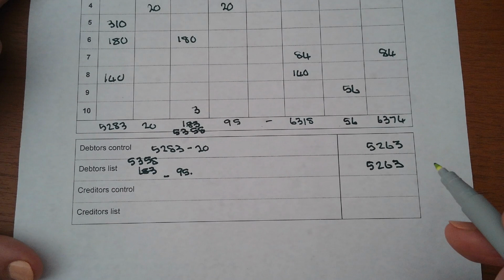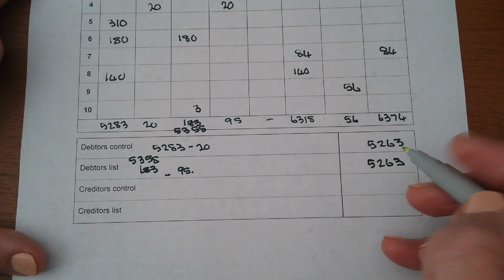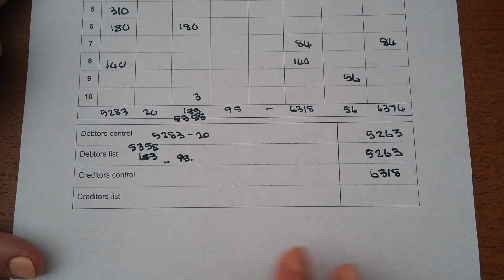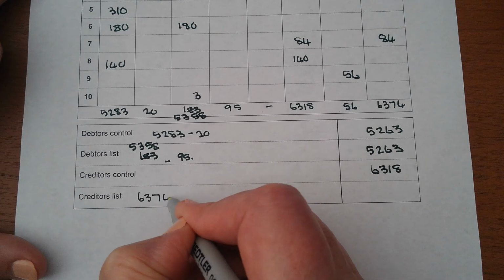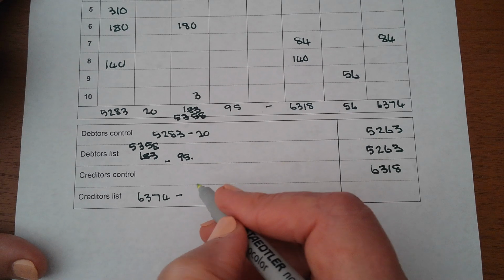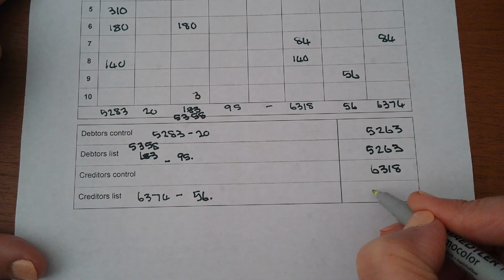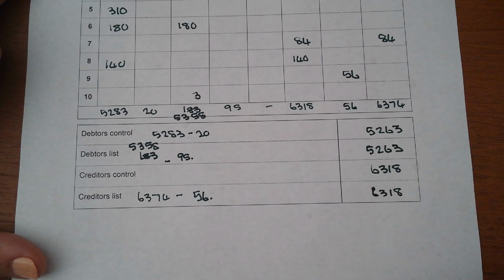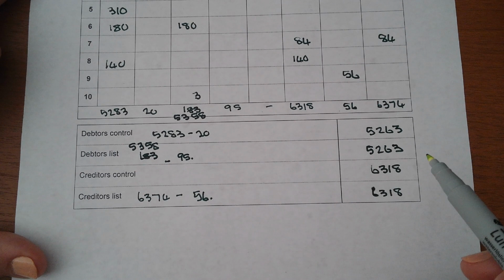In the creditors control, there's only an amount on the credit side, so the balance is 6318. In the creditors ledger, we have 6374 on the credit side, and there's 56 on the debit side, and that gives me then a total of 6318. So now my totals and my balances are equal, so I know that I corrected all the mistakes.